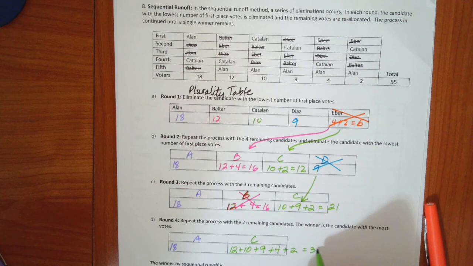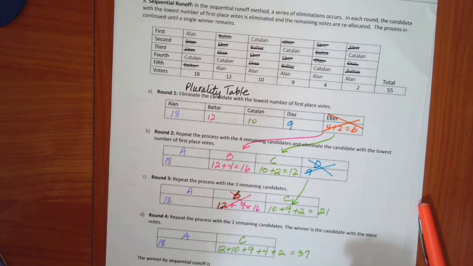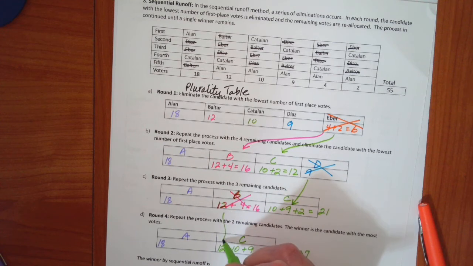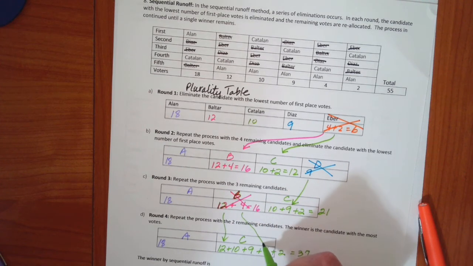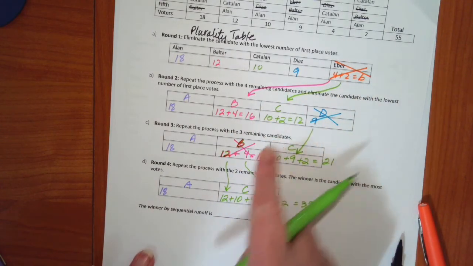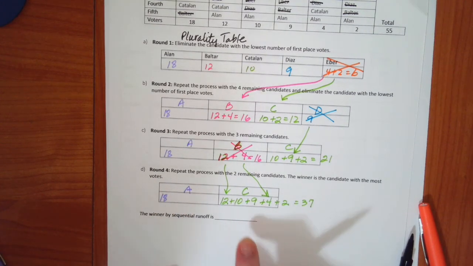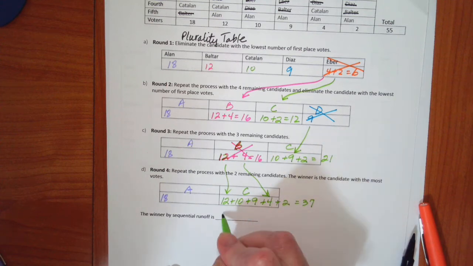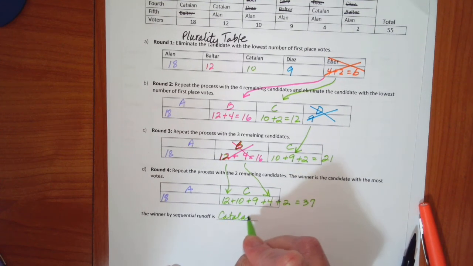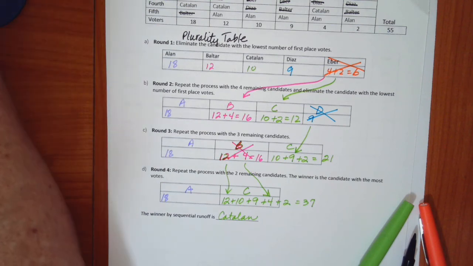And that gives us 37. Now notice in this situation, Balter's 12 points and 4 points went to Catalin. If you can see it doing it this way, that's fine. To me, it just takes a second longer, so I just do it like this. Okay, so Catalin is our winner by sequential runoff. Okay, and I'm going to switch videos here.